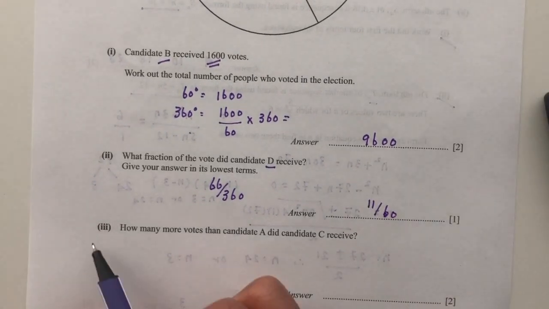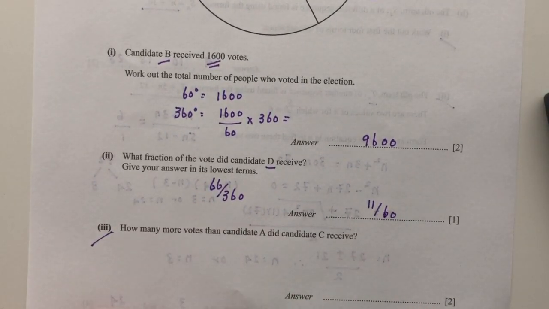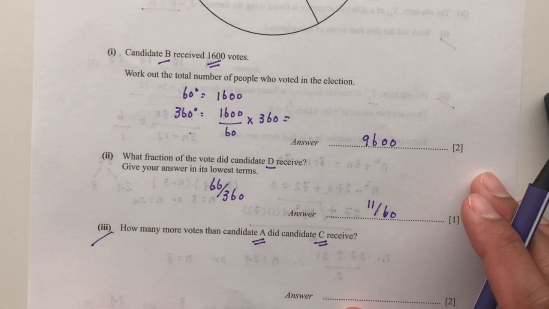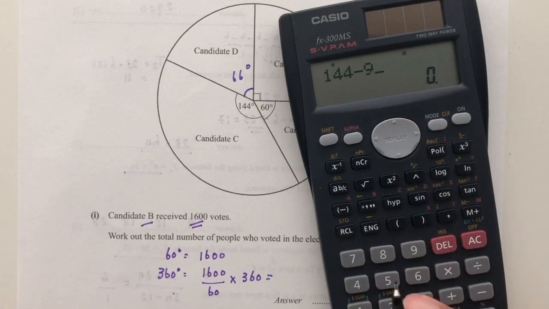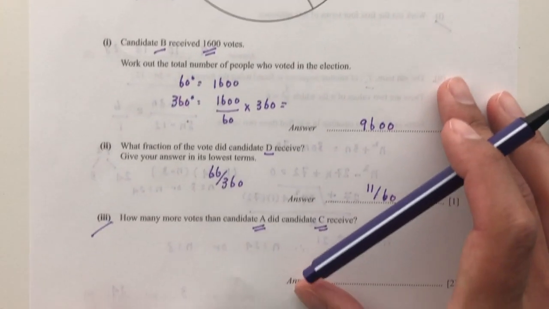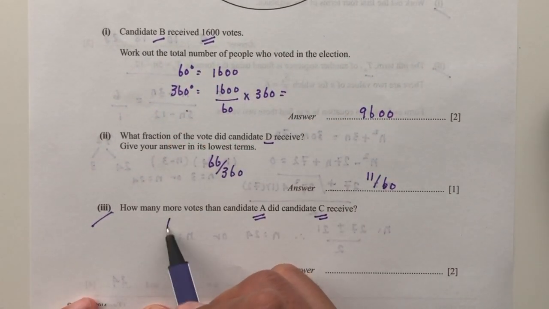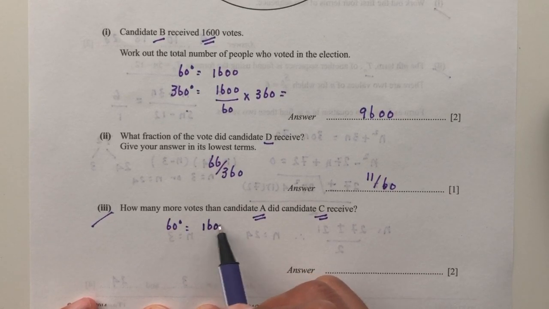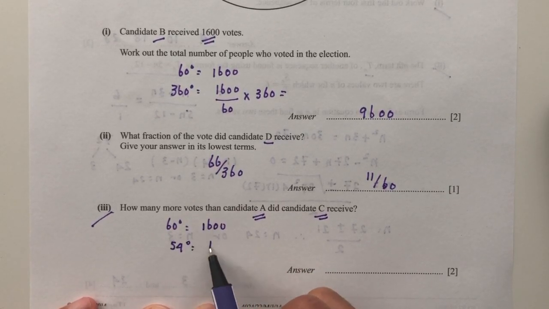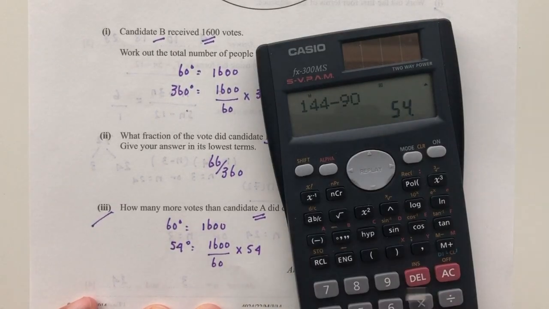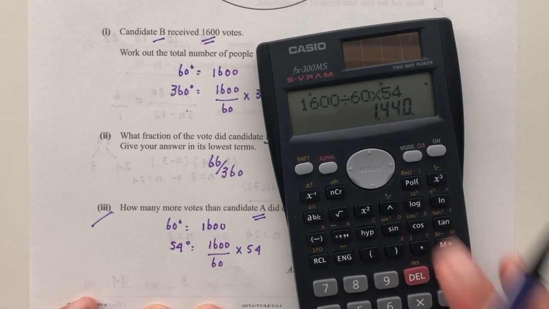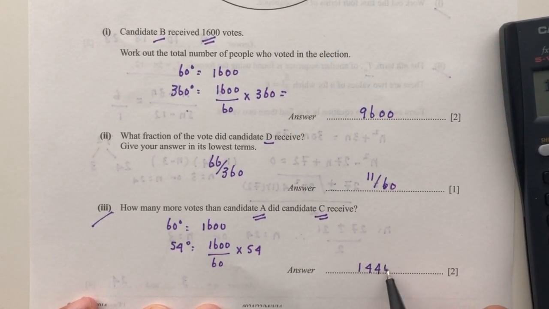Now part 3, we have this: How many more votes than candidate A did candidate C receive? So let's find the difference. C received 144 and A is 90, so 144 minus 90, that will be 54 degrees. So use the same ratio here. We know that 60 degrees is equal to 1600. So 54 degrees will be 1600 divided by 60 times 54. So let's do that. We will have 1440.